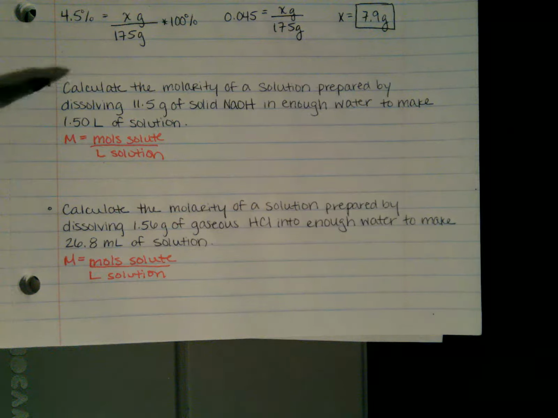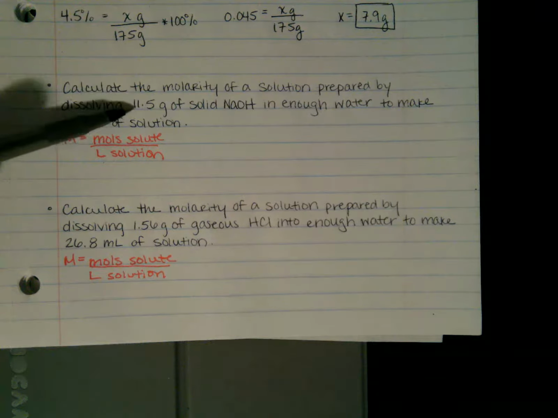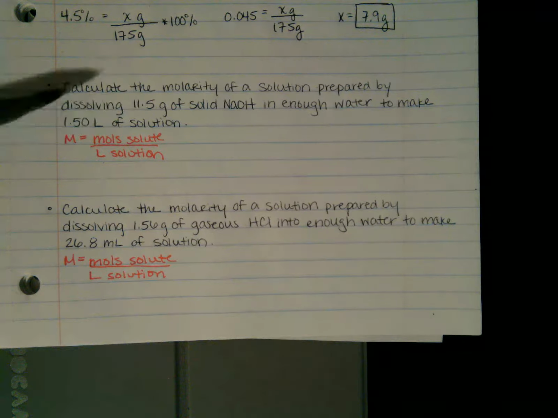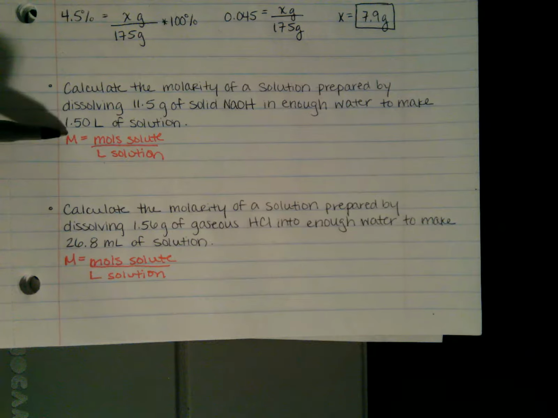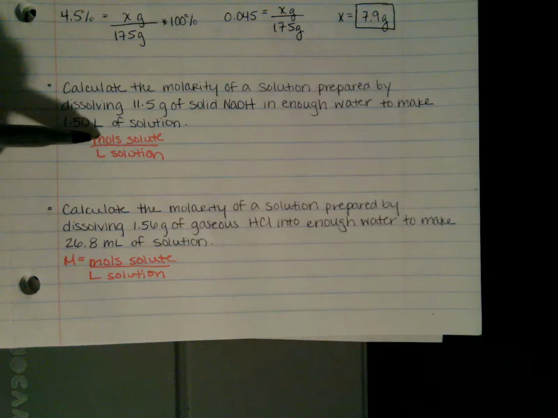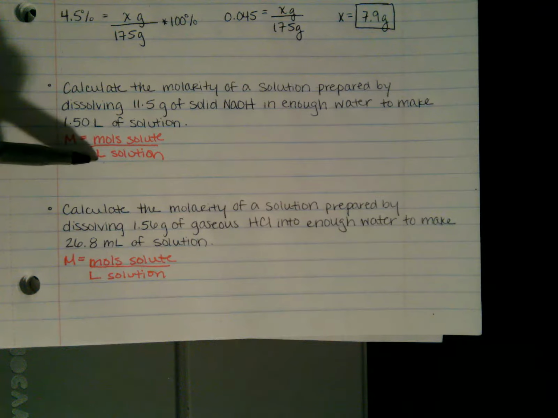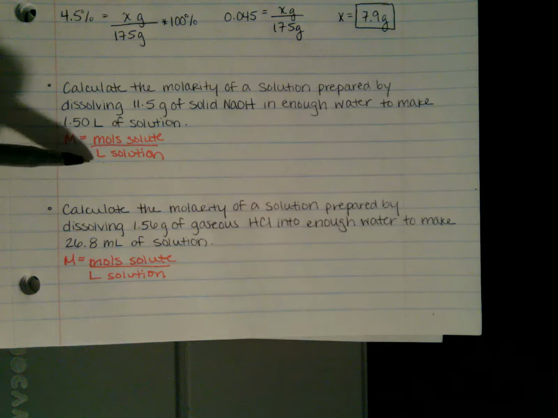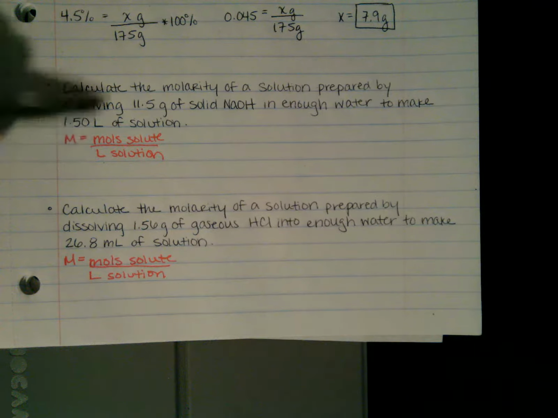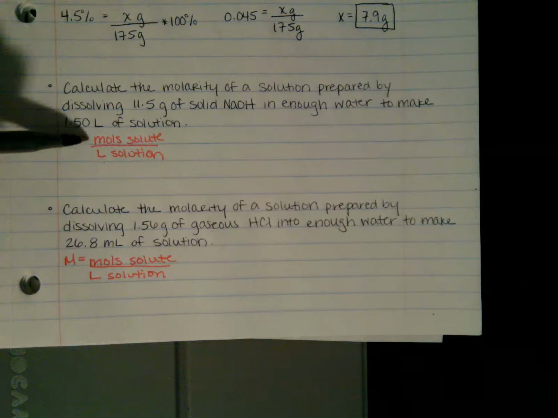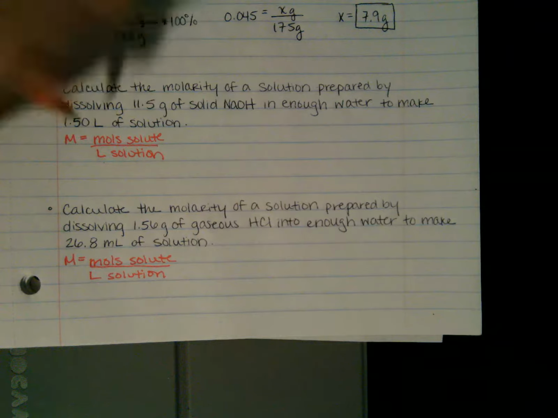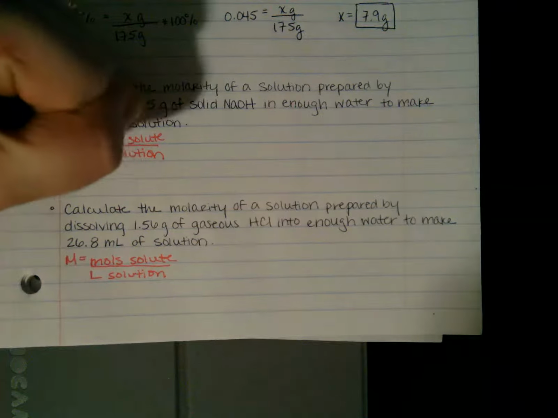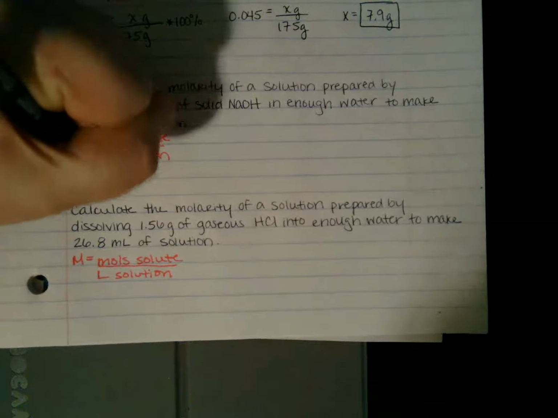Okay, so in this problem, we're taking 11.5 grams of sodium hydroxide and dissolving it to make 1.5 liters of solution. So remember, the molarity of sodium hydroxide here is going to be the number of moles of sodium hydroxide divided by liters of solution. So this we know, right? The problem tells us you have 1.5 liters of solution, but they tell us grams of sodium hydroxide. So the first thing we need to do is figure out moles of sodium hydroxide.